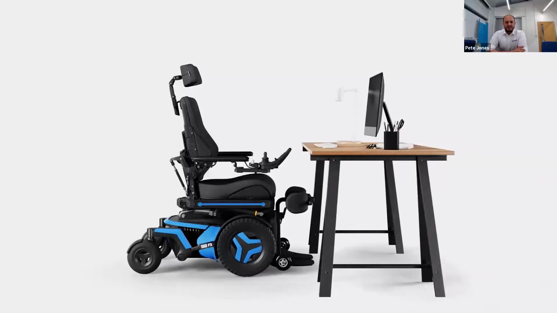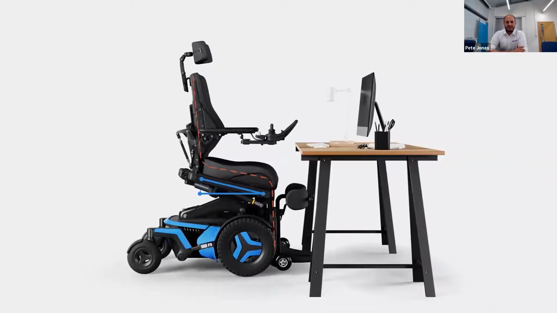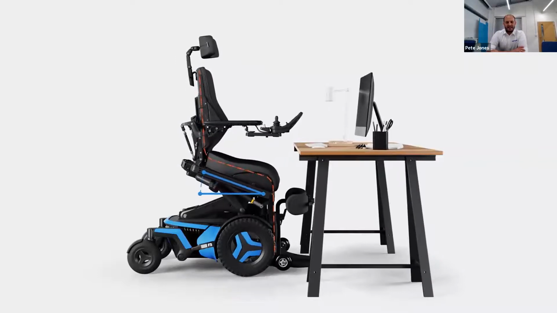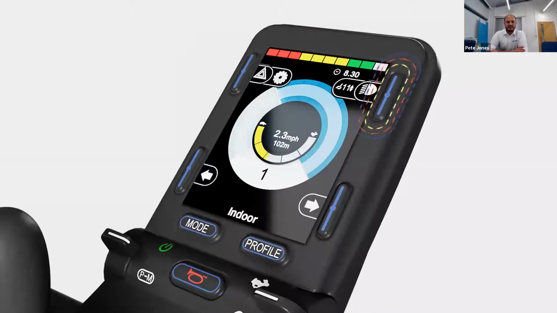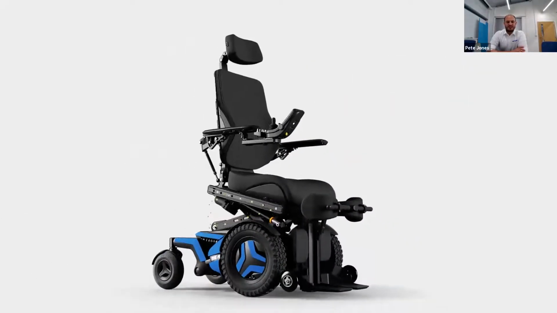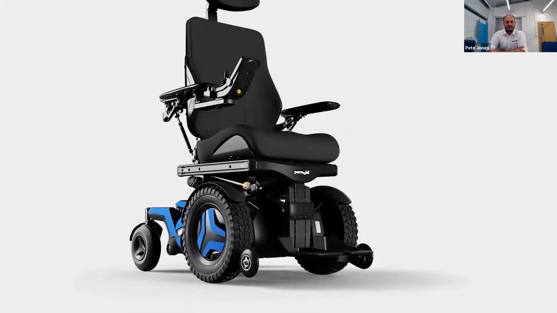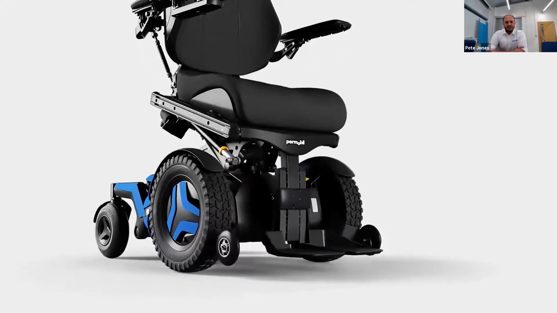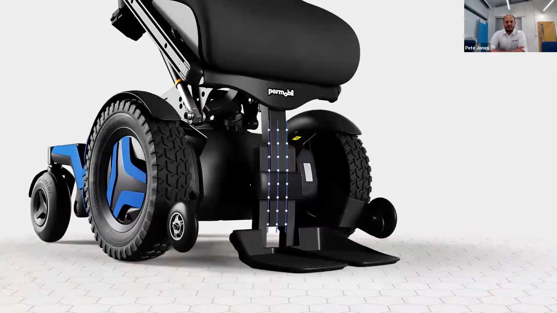This shows a frontal approach and getting under a desk, keeping the user in a very safe, secure position whilst allowing you to get close enough to the desk. We can also program these features into the memory functions, and these can be accessed via quick access buttons or through the memory of the joystick. They can also be used to lower the footplates to the ground, which can aid with safe transfers.